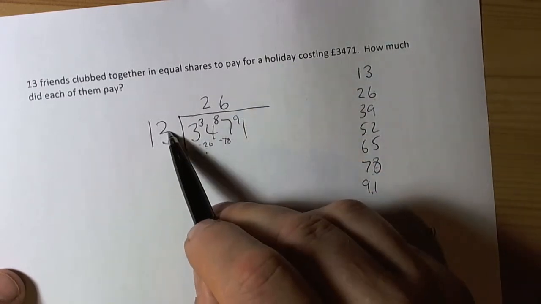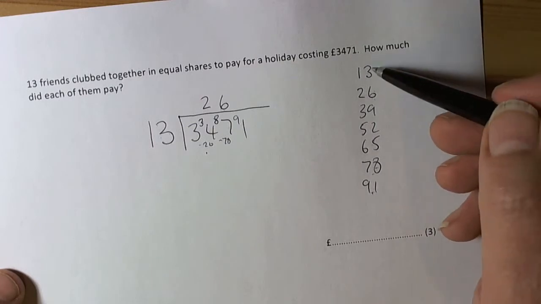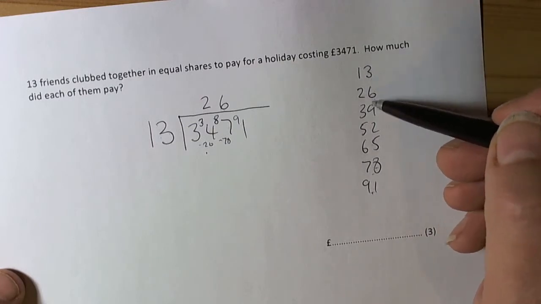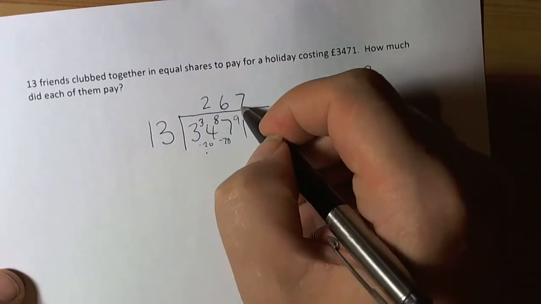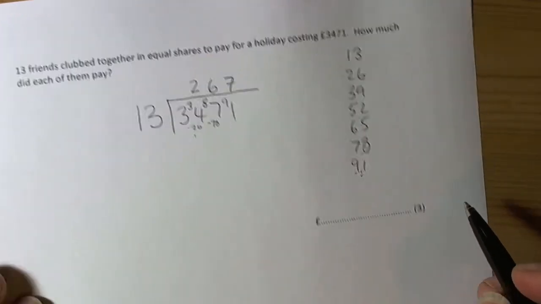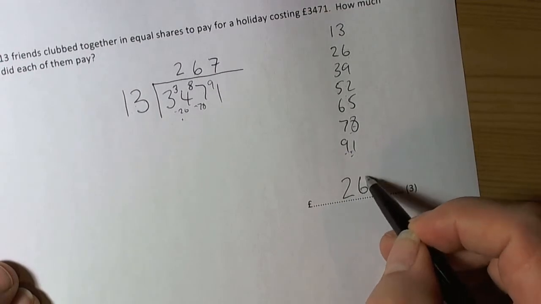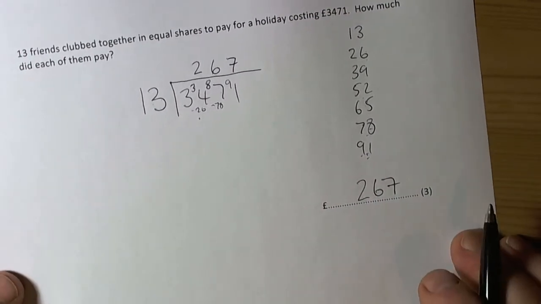So we're now saying 13s into 91. So we go through our 13 times table. So 1, 2, 3, 4, 5, 6, 7, 91 exactly. No remainder to carry over, so 267. So the answer to this question, £267 exactly.